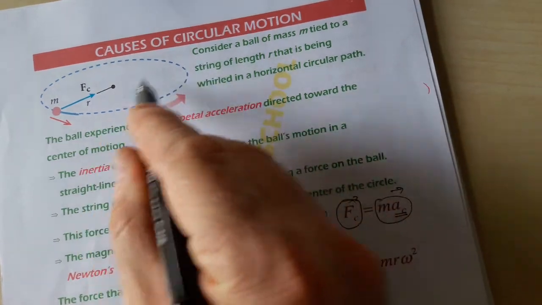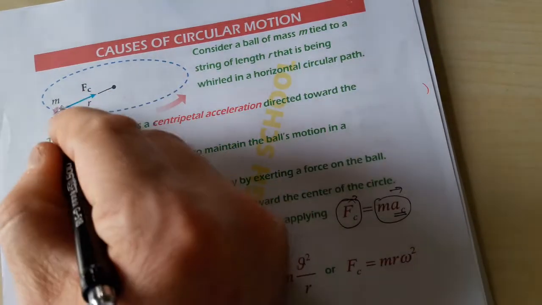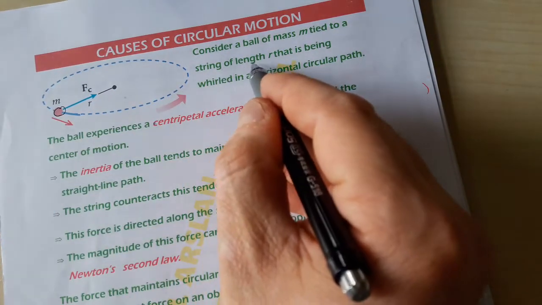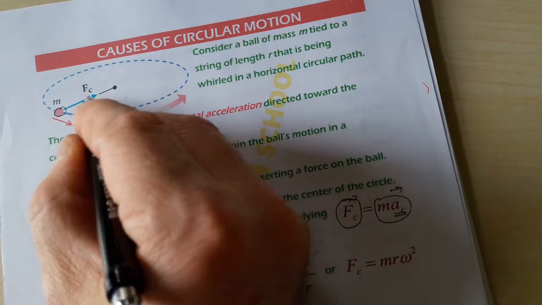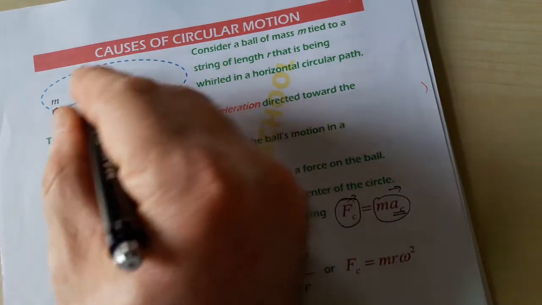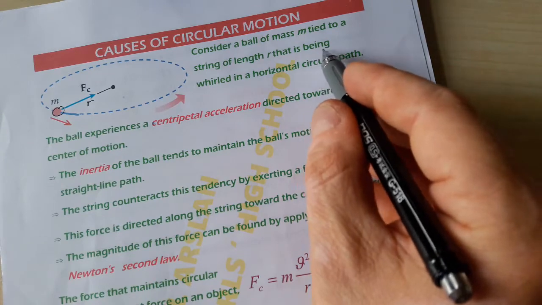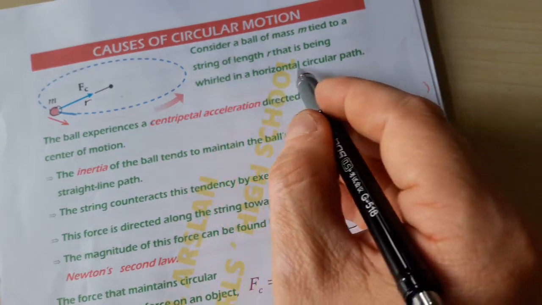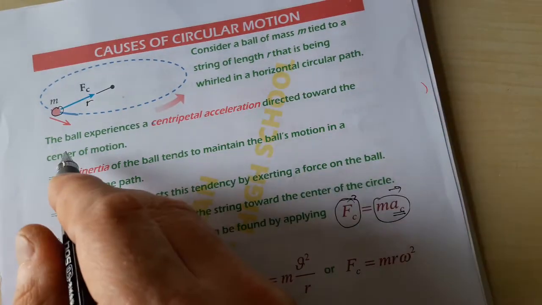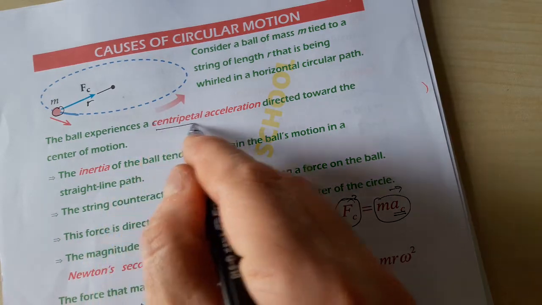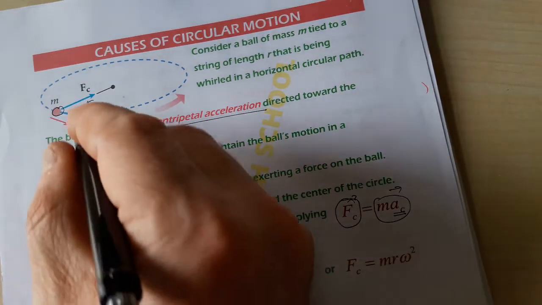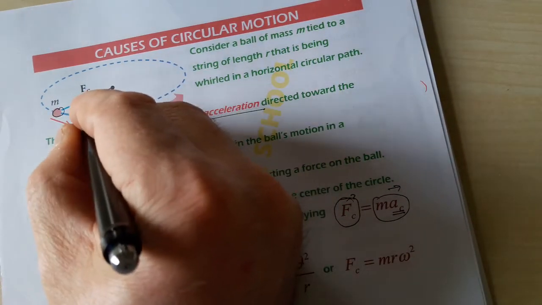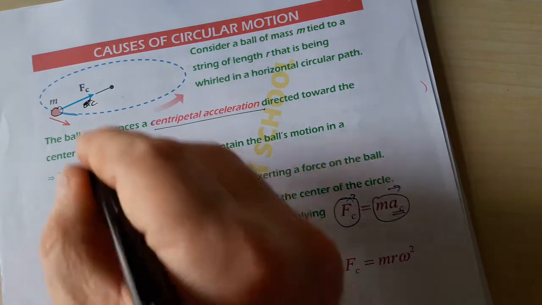So consider a ball of mass m tied to a string of length r, the radius, because the length of the string is the radius of the circle, and being whirled in a horizontal circular path. The ball experiences the centripetal acceleration, we know, directed towards the center. Centripetal acceleration is always towards the center.